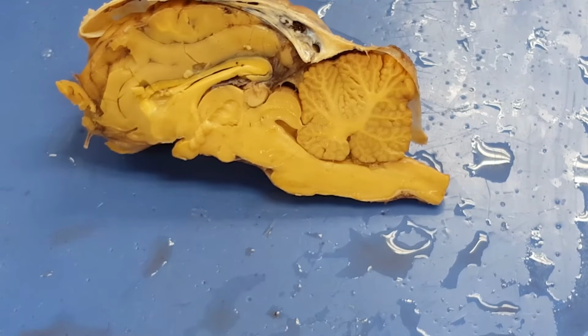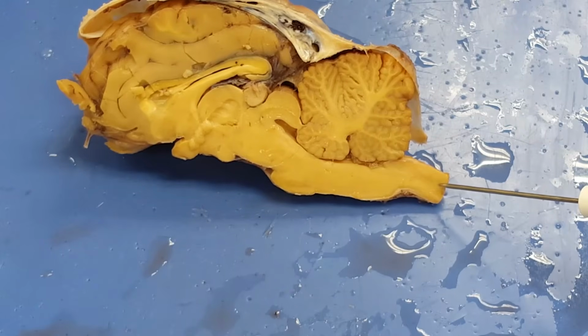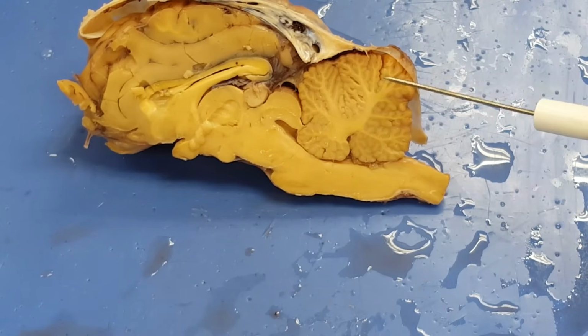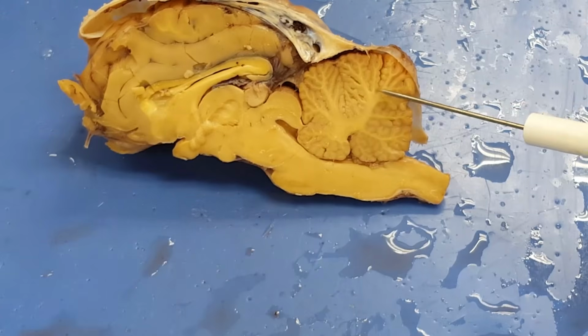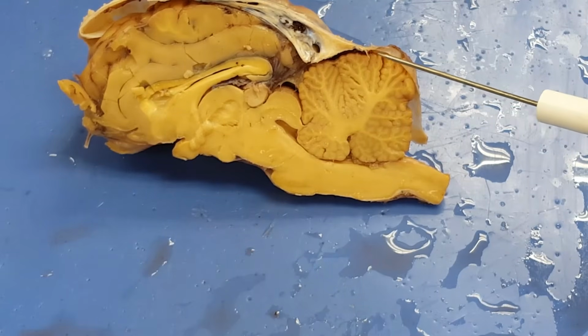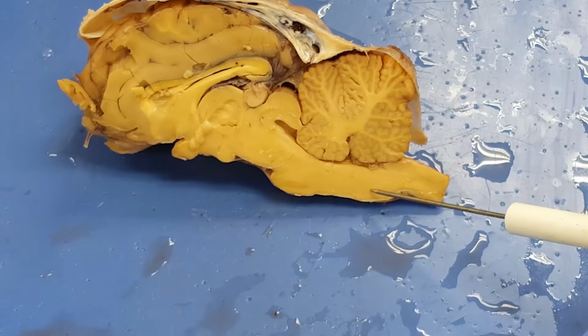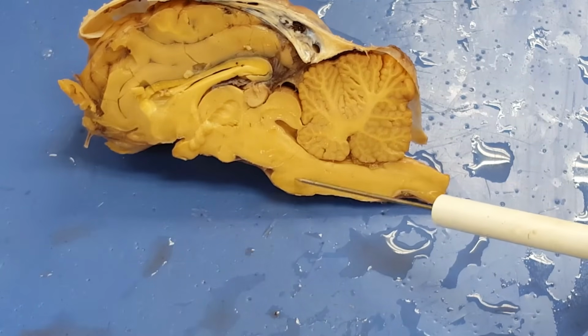So if we tick off some of the things on the lab manual, I've got spinal cord and central canal. I've got cerebellum and arbor vitae. I've got medulla oblongata, pons.